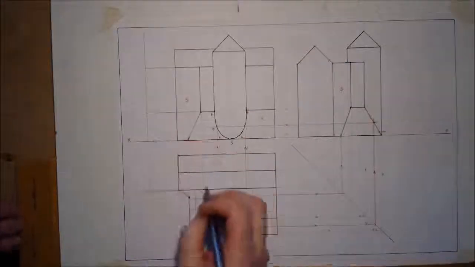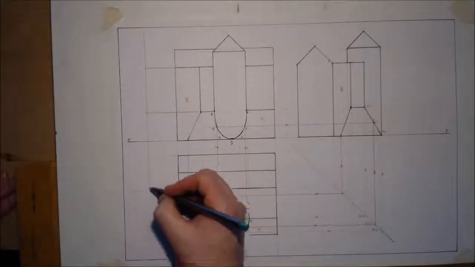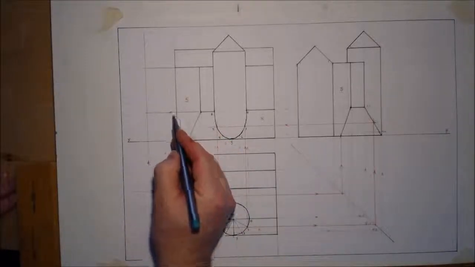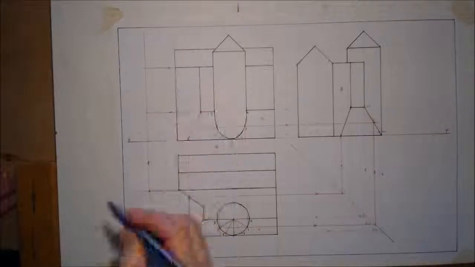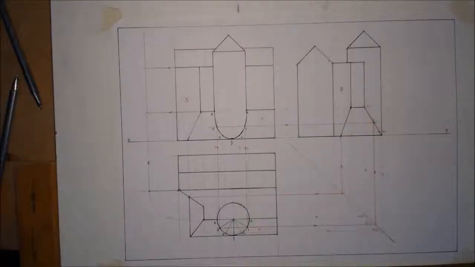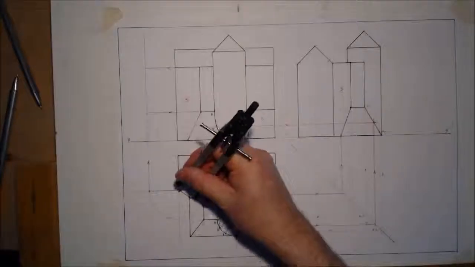Okay, so we swung that around there, put the point of our compass there, swung it around to here, then we brought it up into elevation. Now all those points go straight out, they all go straight out there like that, and what we get is, oh sorry, I'm missing a point. I didn't swing this point here that sits in the ground, which is there.